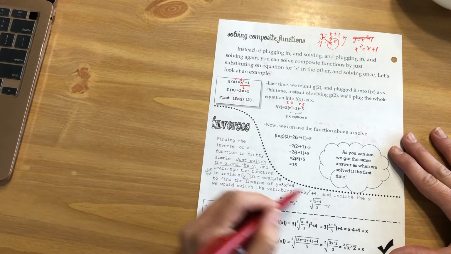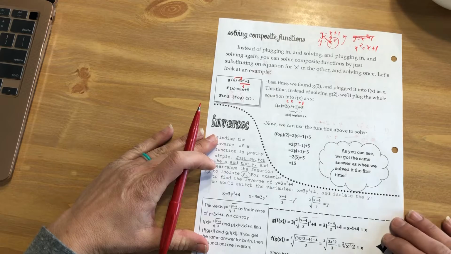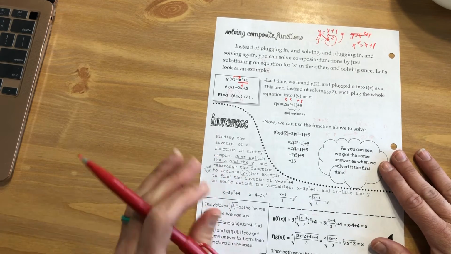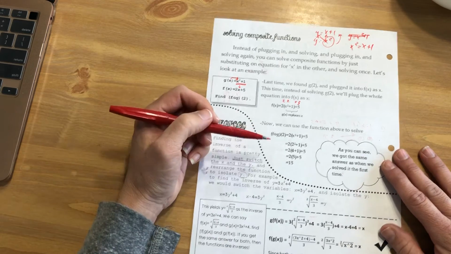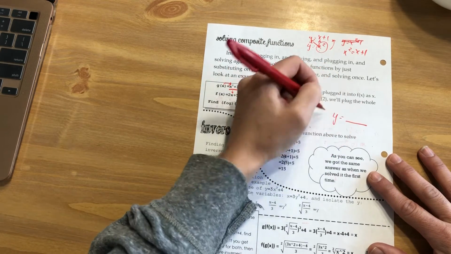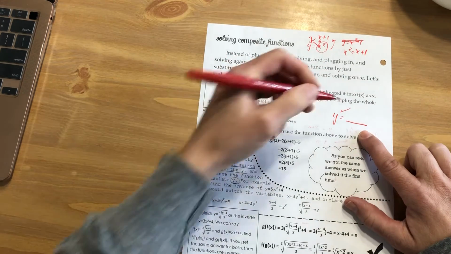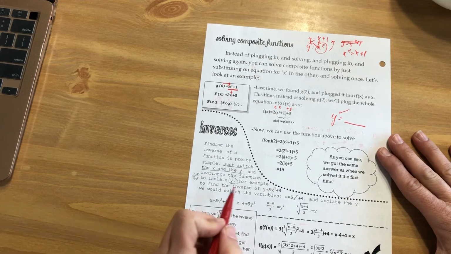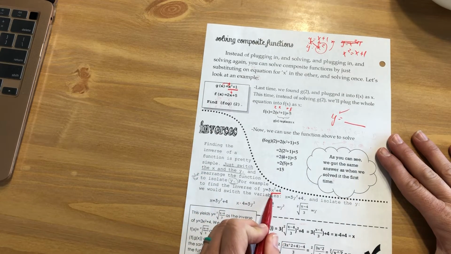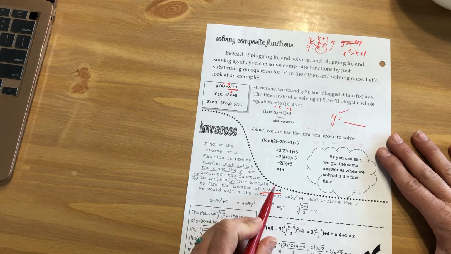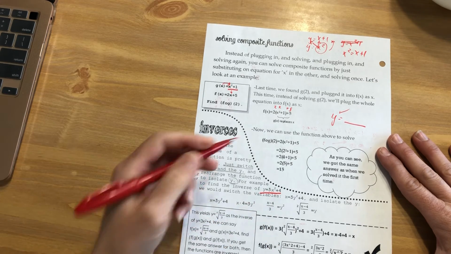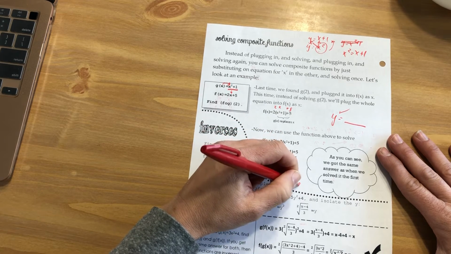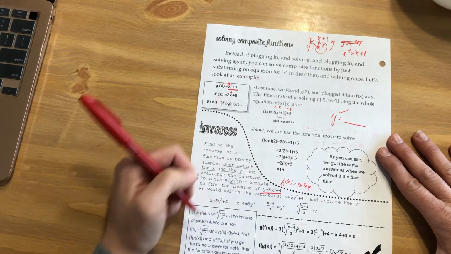Now, on this little bottom part, it talks about inverses. It says an inverse of a function is where you switch your x and y, and then you're solving for y again. Remember, a function is a y equals equation, so we need to have it solved for y for it to be a function. So in this case, they gave us this function, y equals 3x squared plus 4. We could rewrite this as f of x equals 3x squared plus 4. Remember, it's just another way to name it.